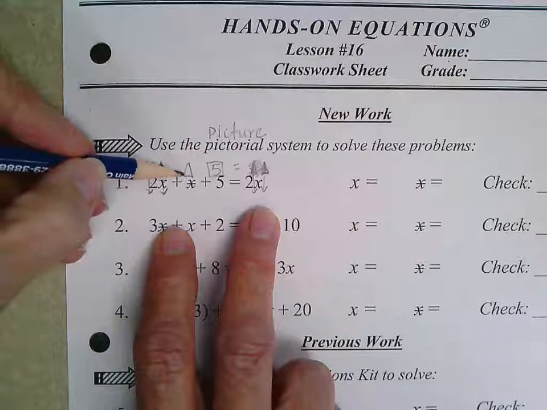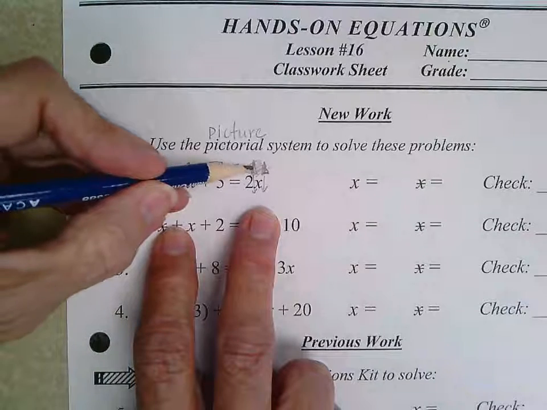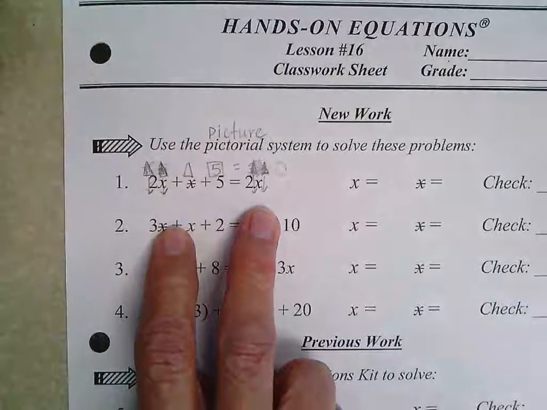But I still have a star and a 5 block right here, and that has to equal nothing. Well, in math, nothing is 0.